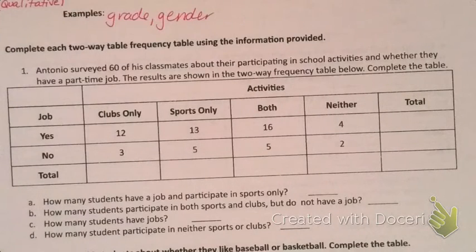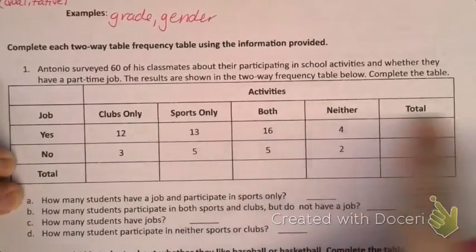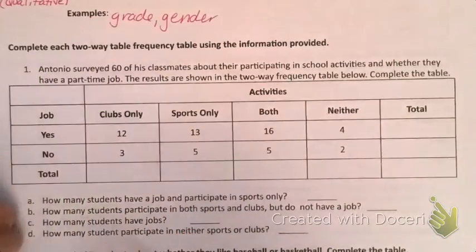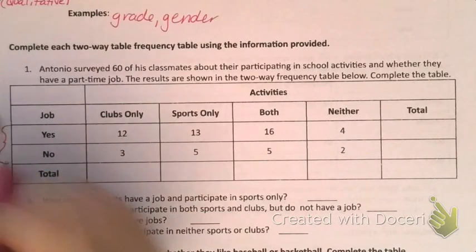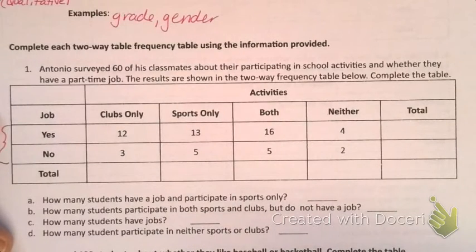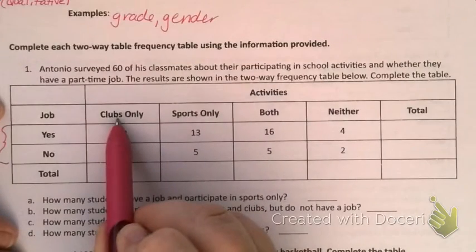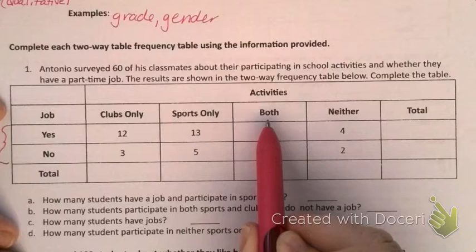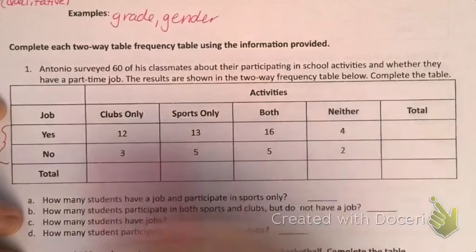So, two-way tables. We have 2 ways because we're going to be looking left to right, but we're also going to be looking up and down. So we have 2 categories for a job. They either have a job or they do not have a job, right? And then we have the participation stuff. They either participate in clubs or they participate in sports or they participate in both of them or in neither of them, okay? And that's the information we have.